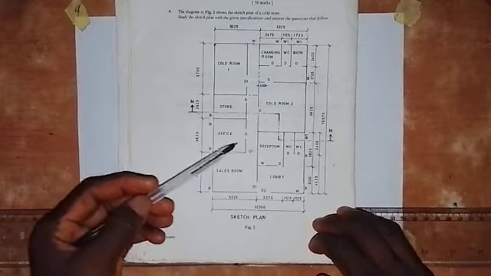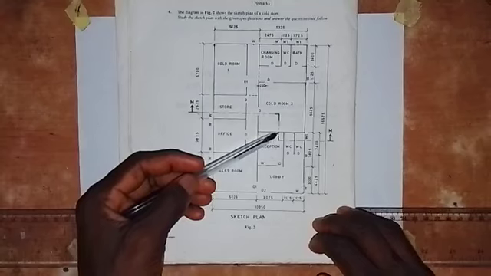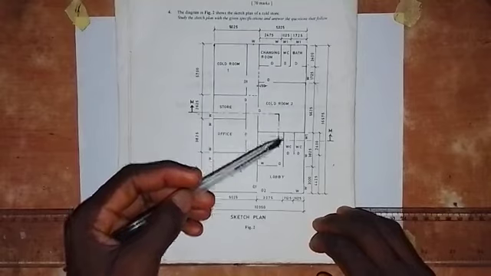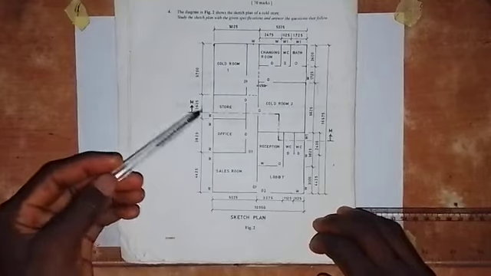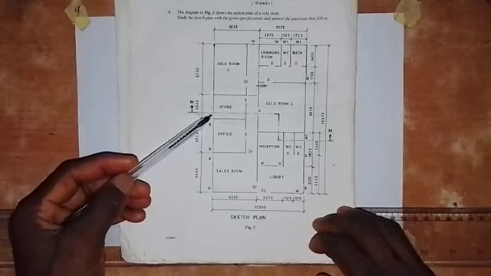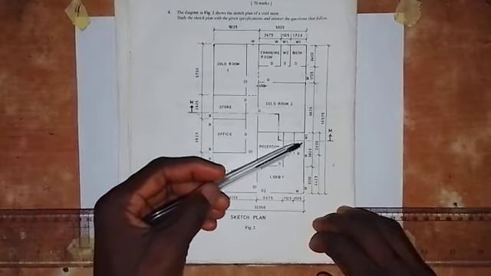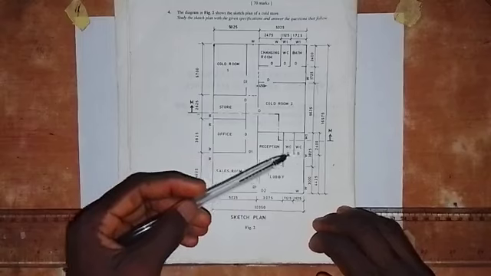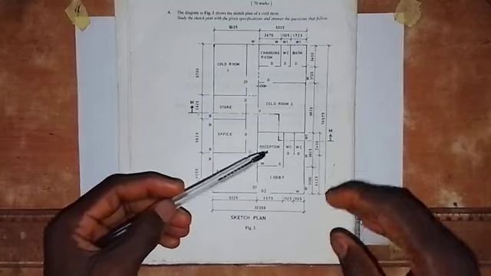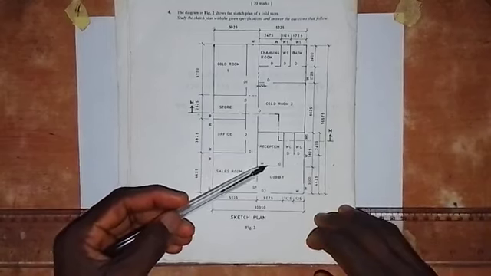All right, and then it also cut this wall, but for this one we tell you how we are going to show this in the drawing. And then within this wall, it cut this window, it cut this door here, and then it cut this window here. So those are the components that we are going to put in the drawing.